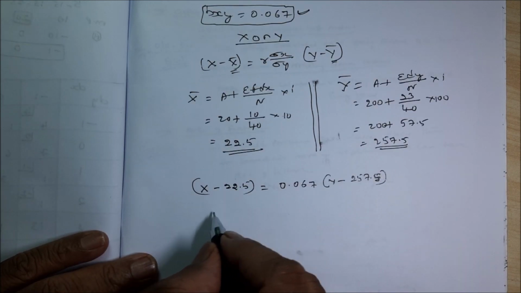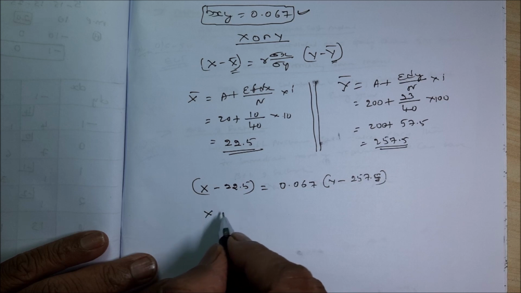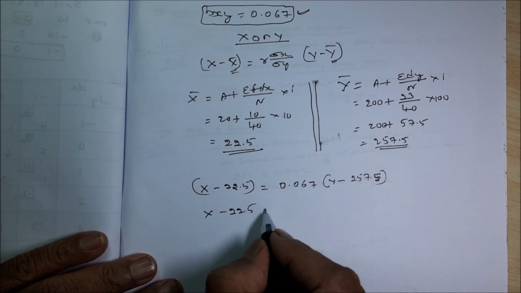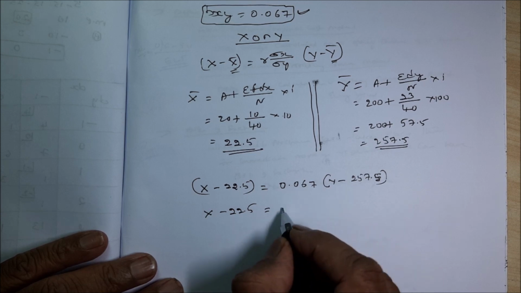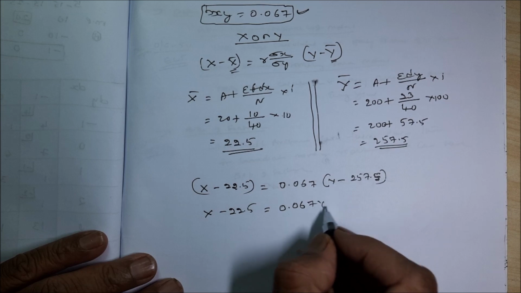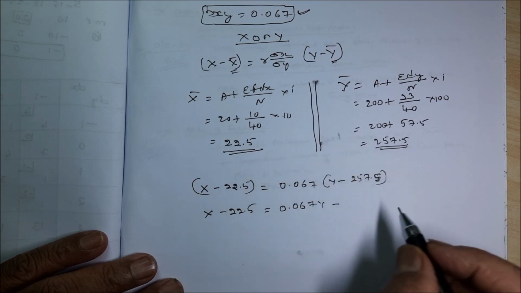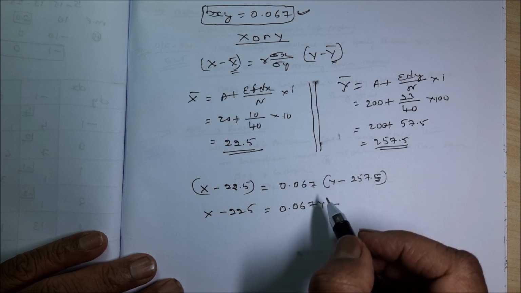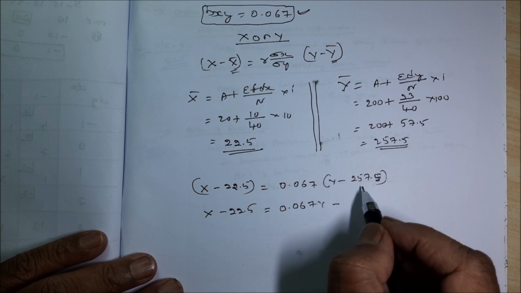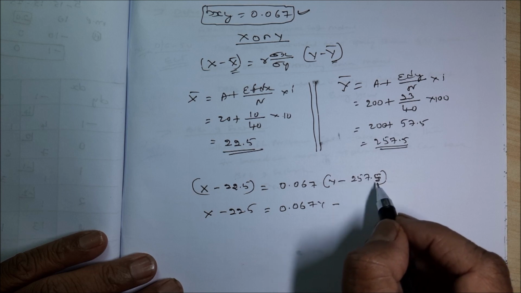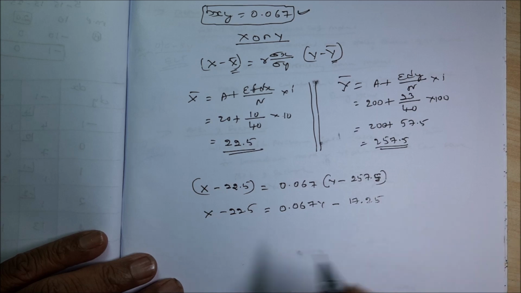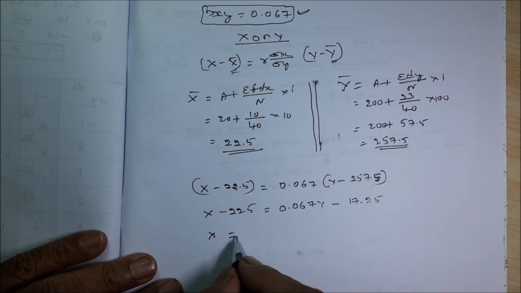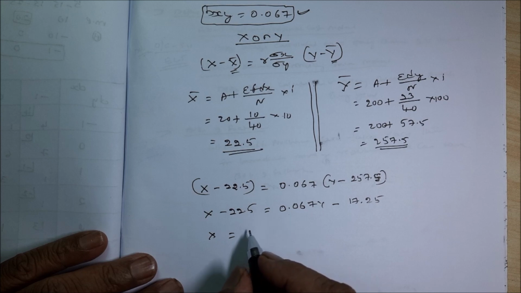So x minus 22.5 is equal to 0.067 y minus, then if you multiply that one, what happens, 0.067 into minus 257.5 comes to minus 17.25. Or you can say that x is equal to minus 17.25.